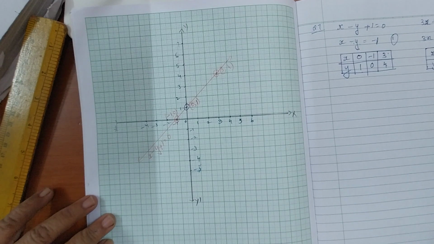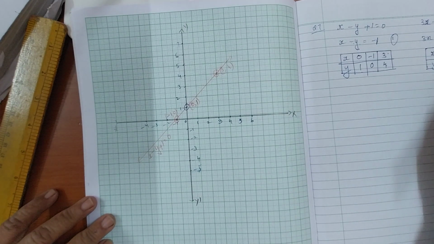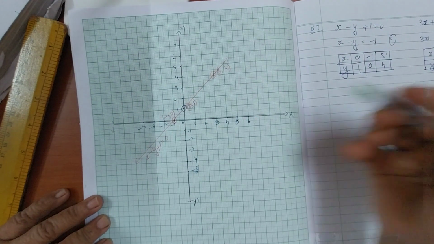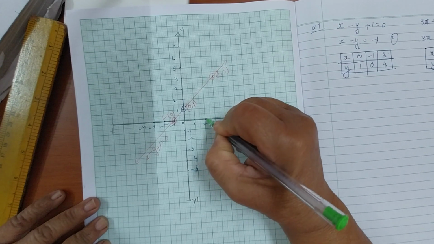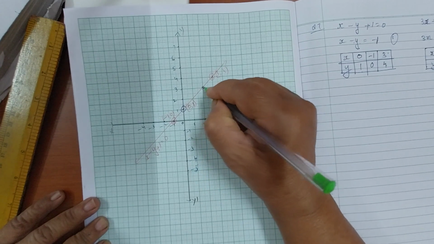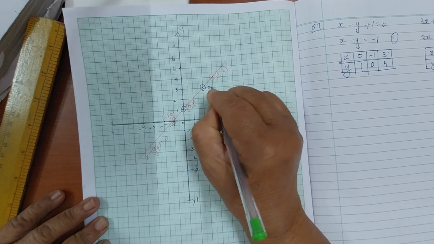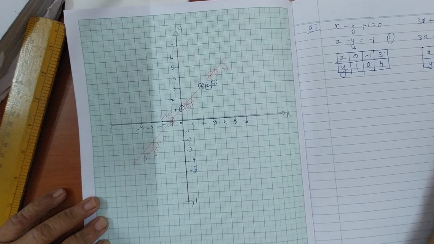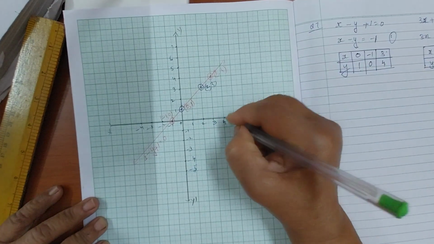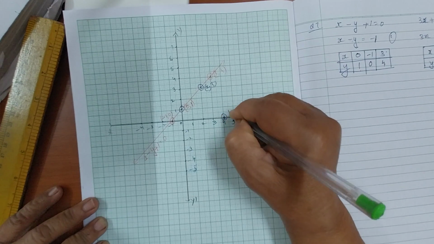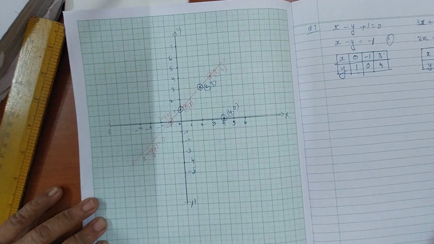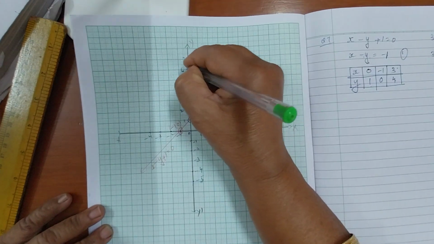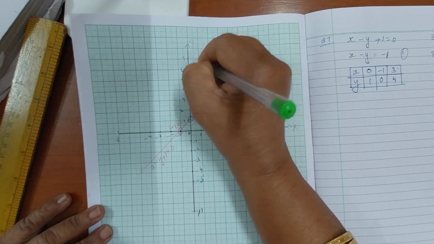Now, second one, 2, 3. Let's try to mark it with another color. 2, 3. X coordinate 2 and y coordinate 3 is this point. Second is 4, 0. 4 is here and y coordinate is 0 is this point only. So 4, 0. Third one is 0, 6. 0 is here and the y coordinate 6 is here. This point is 0, 6.